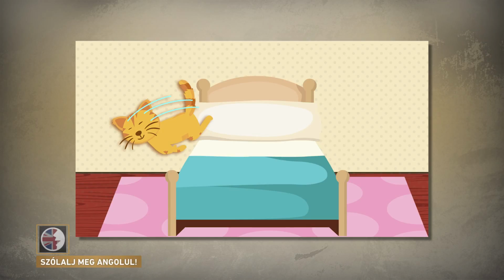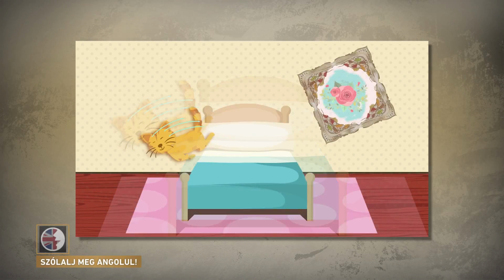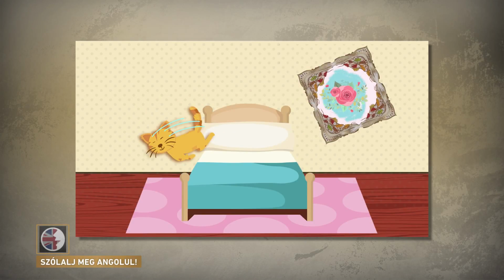Fantastic! Now, let's have a look at the opposite of onto. The opposite of onto is off. So, the cat jumped onto the bed, and then the cat jumped off the bed. Let's see the picture. So, we can say that the cat jumped off the bed, or we can say that the painting fell off the wall. Great! We learned a lot today, but that's all we have time for.